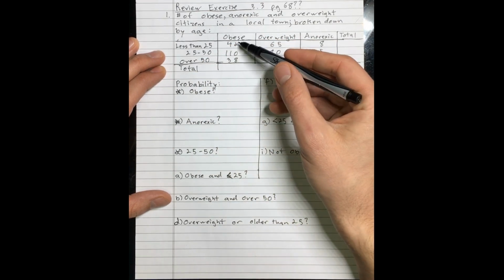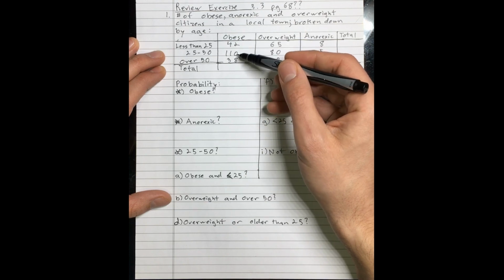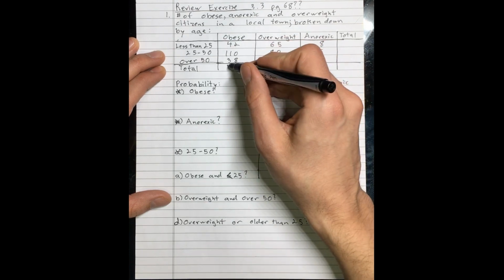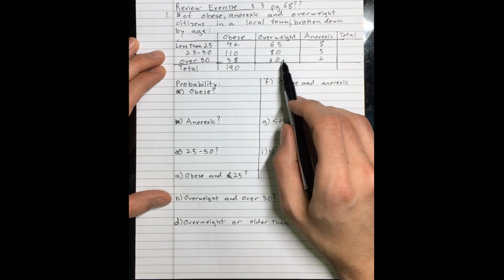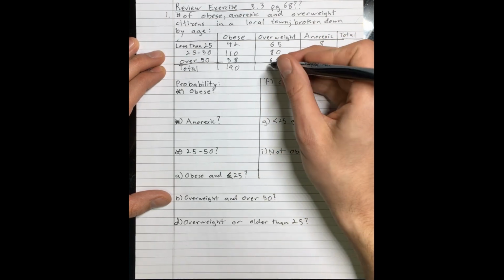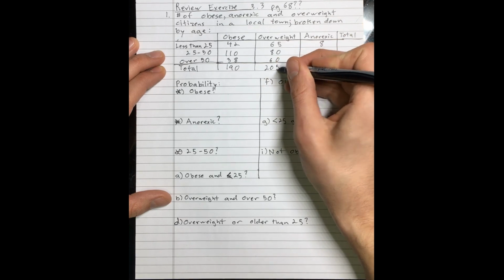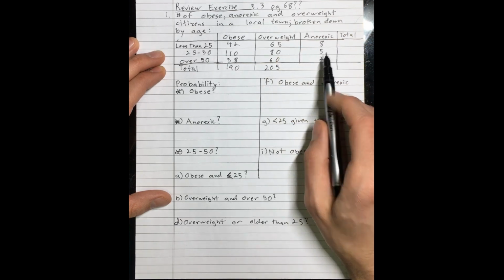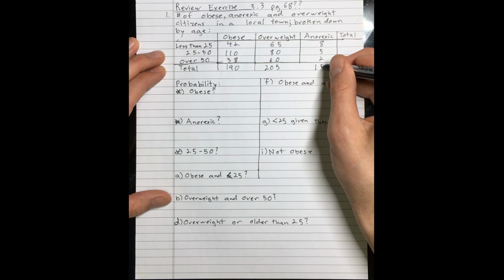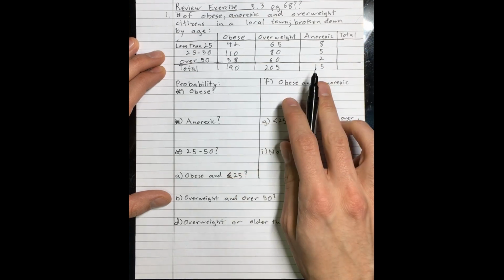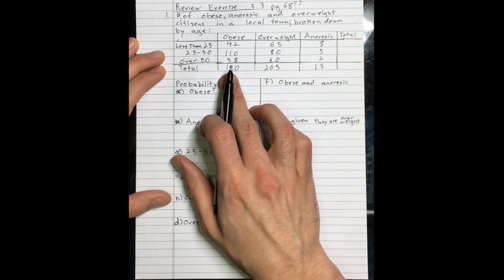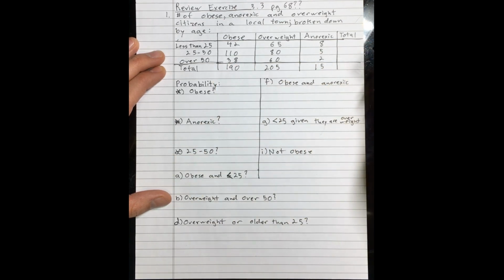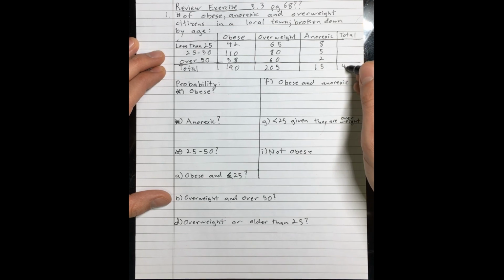Off the top of my head, I think this is 80, 90. I think this is 190. And then over here we have 205. Over here we have 15. And then you're going to add these ones up. So 15 and 205 is 220 plus 190, and I'm getting 410 out of that.